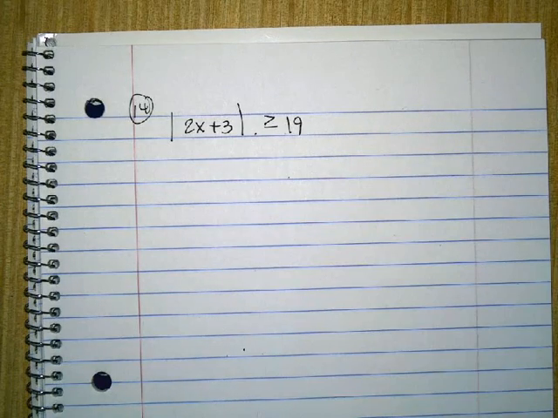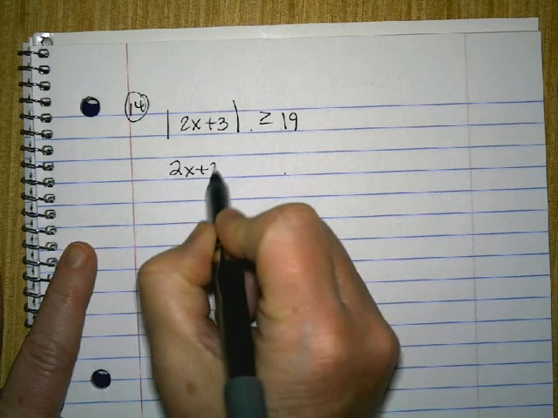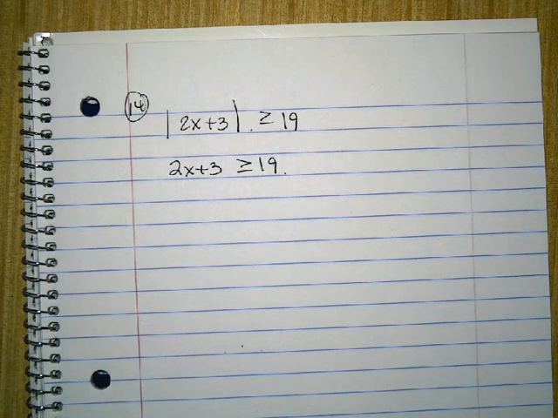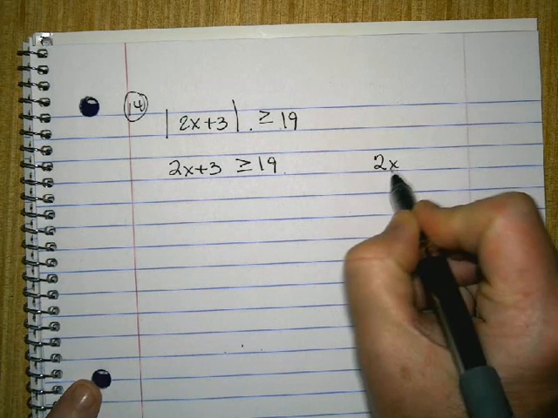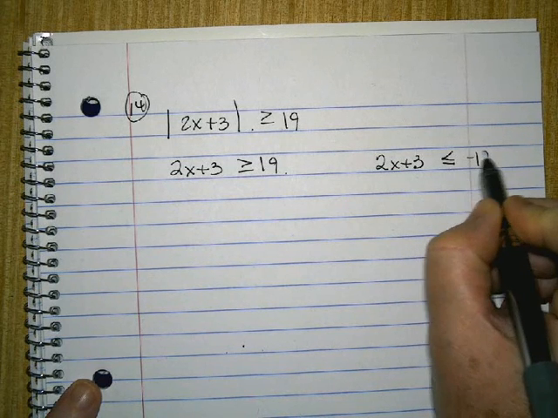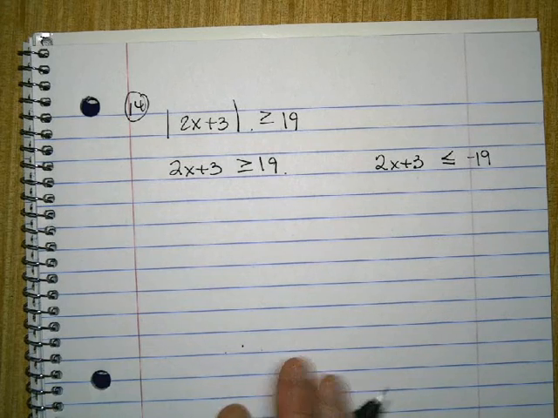Now, when you set up these two problems, one of them is identical to the original. You just remove the absolute value bars. The other one, you change the direction and change the number to its opposite. Because over on the negative side, the greater than and less than relationship is backwards from where it is on the positive side. Then you solve.